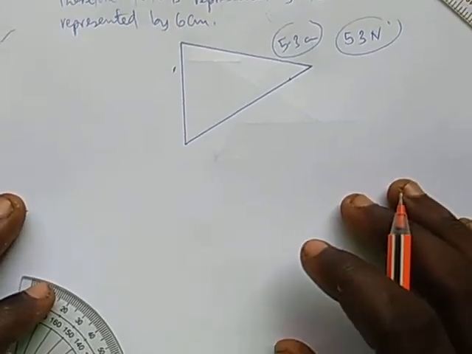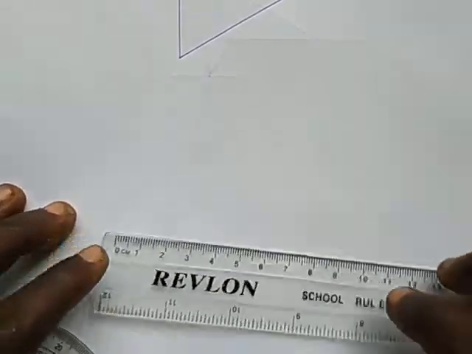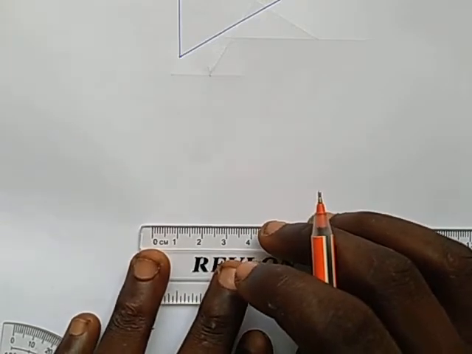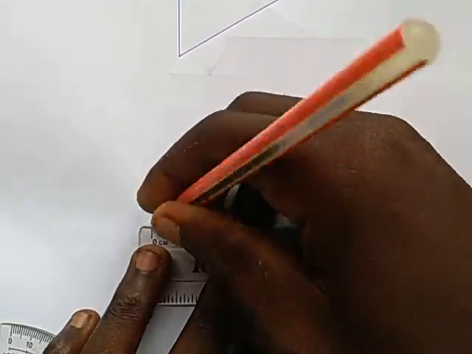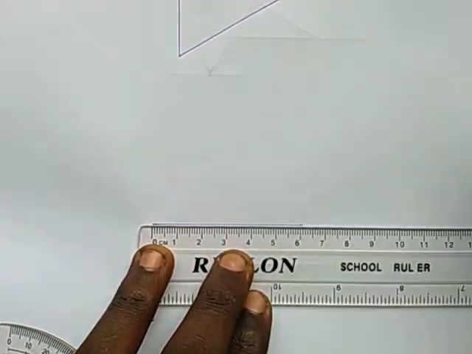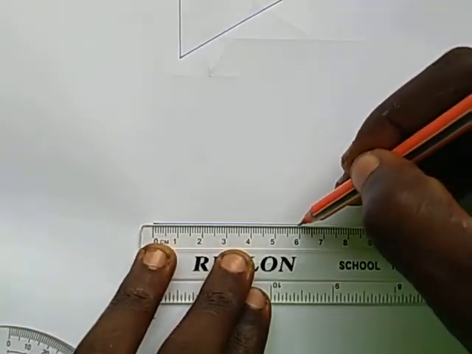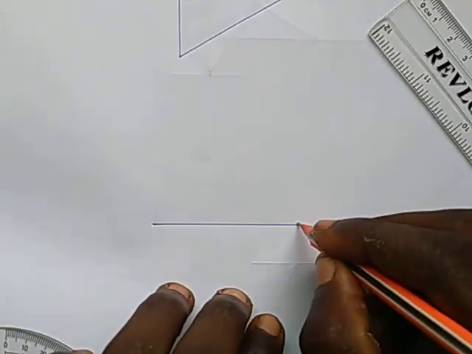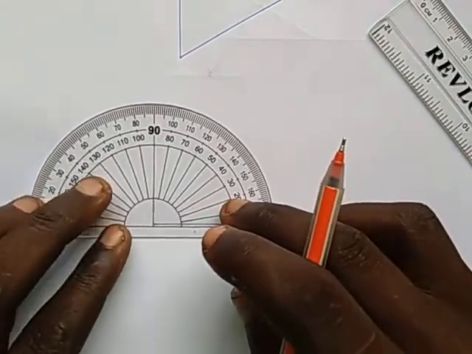Let's see by parallelogram law, where I take my first side of the parallelogram, which is 6 centimeter. So I start with that one, 6 centimeter. You can see from here up to here, this is 6 centimeter up to the dot. Then I measure the angle between them, which is 60.